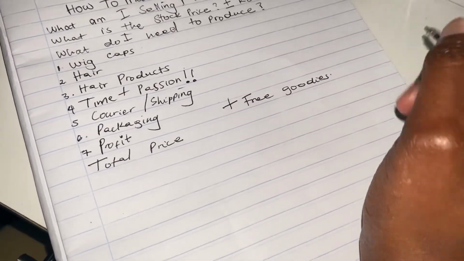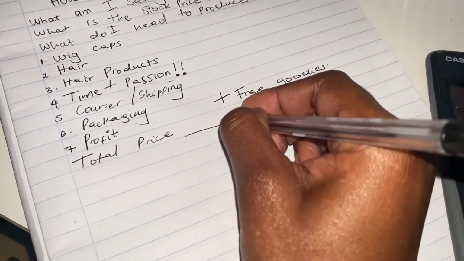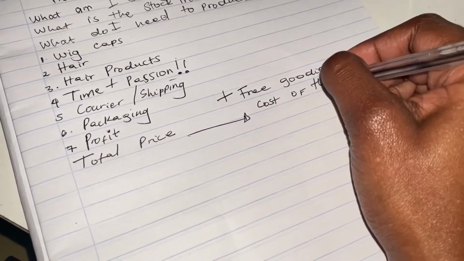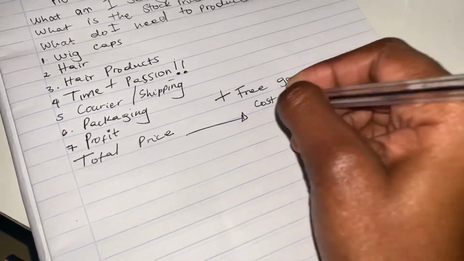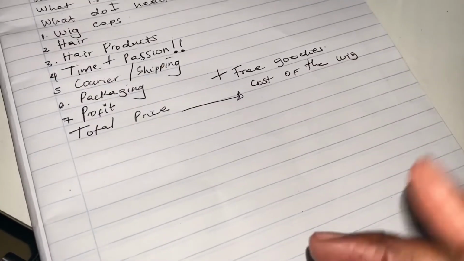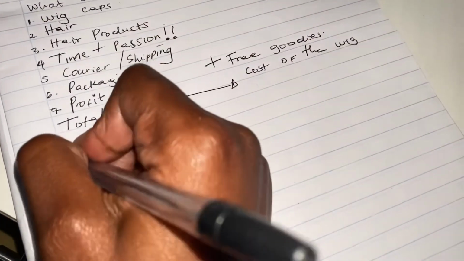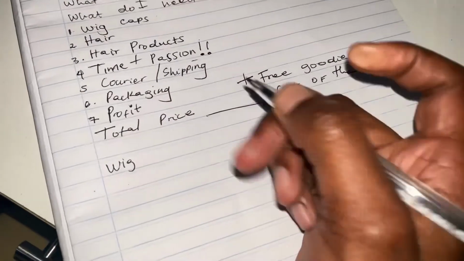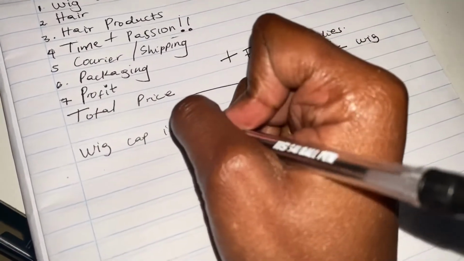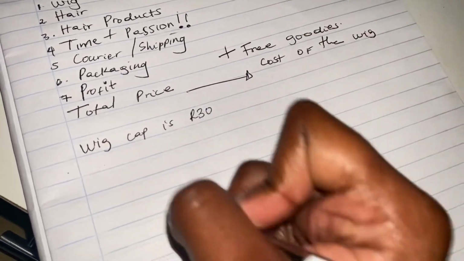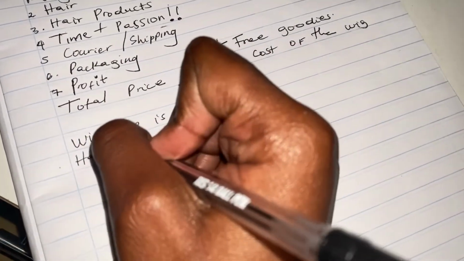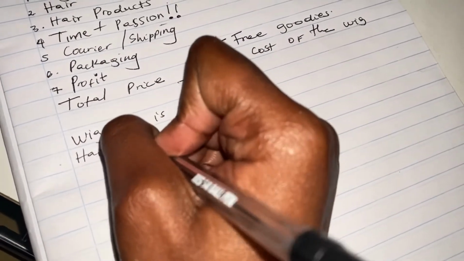And then if ever you are a hair seller or a hair vendor or whatever, you might like to add free items for your customers, right? Let's say maybe a wig cap, like the stocking ones that you can use to install your hair, or maybe serums, or maybe a bonnet for free, right? So basically there's nothing free in every business. You literally have to calculate everything inside and then include everything there.